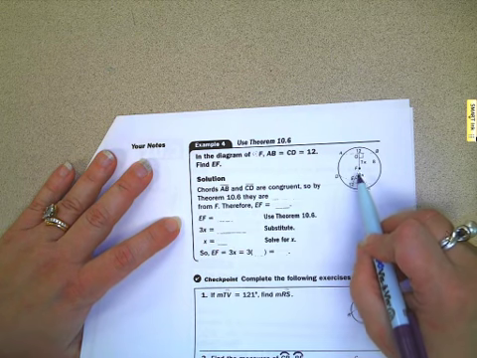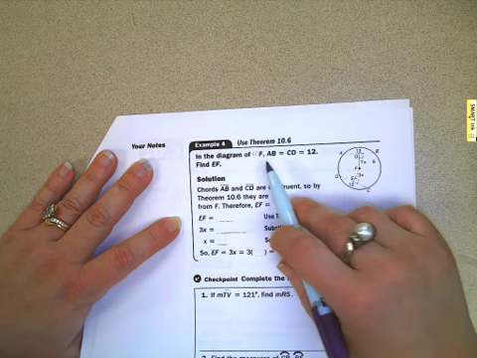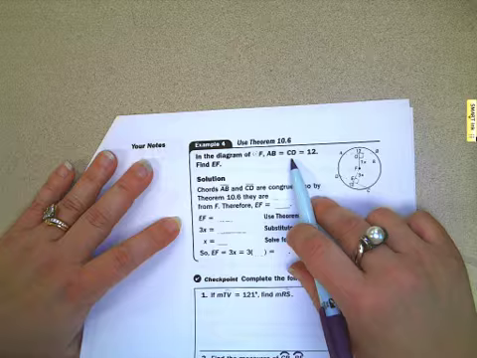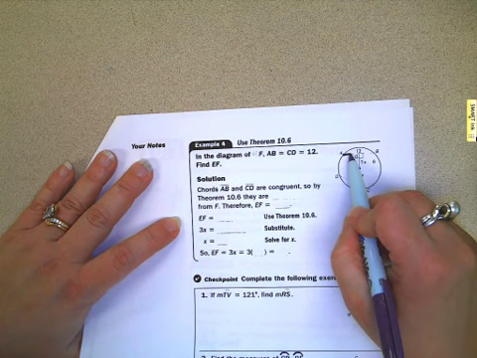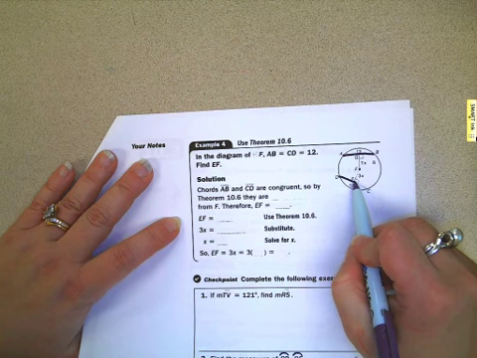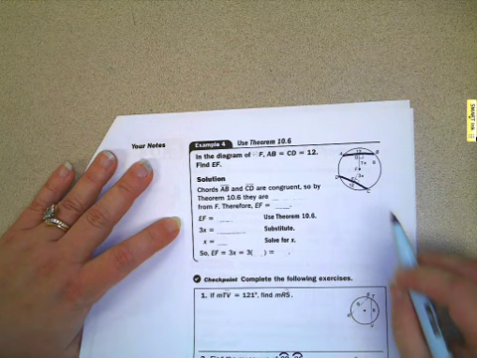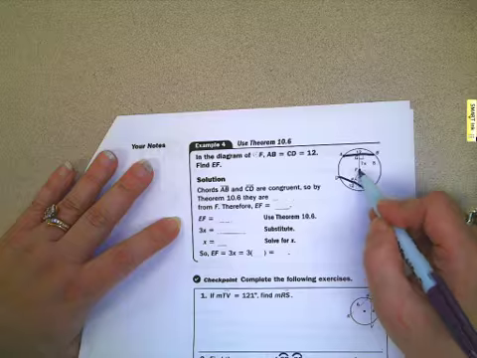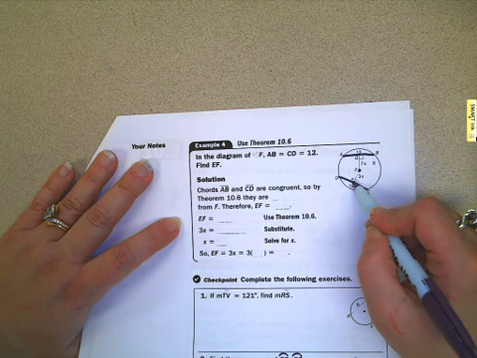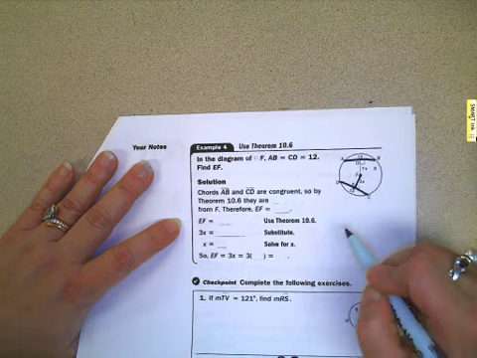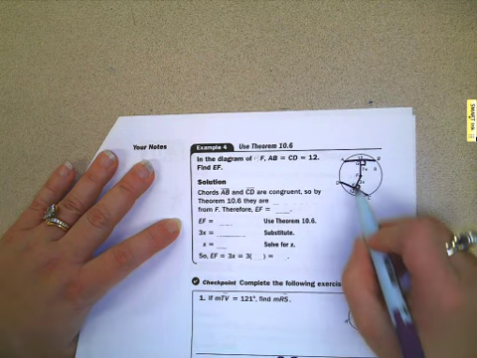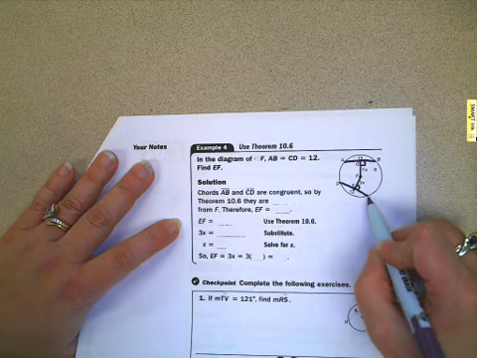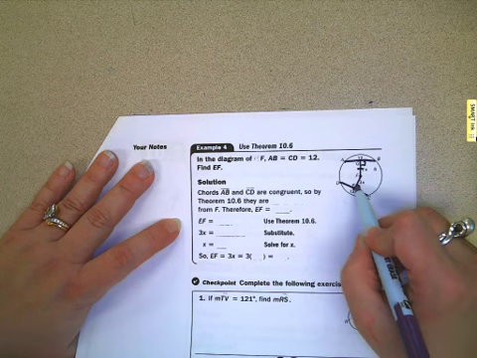In the diagram of circle F, the length of segment AB is equal to the length of segment CD is equal to 12. So chord AB is congruent to chord CD, and they're both 12 units. And you want to find segment EF, just that distance right there. Well, since these are drawn in at right angles, if this is 12 and this is 12, that means that FG is congruent to EF.